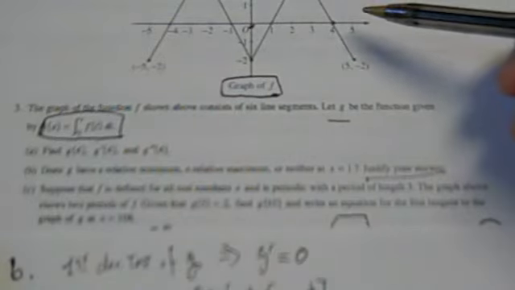Where does f equal 0? Well, f equals 0 when x equals -4, when x equals -1, when x equals 1, and when x equals 4.